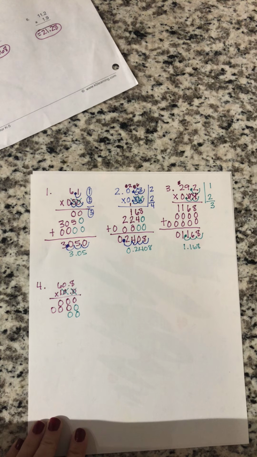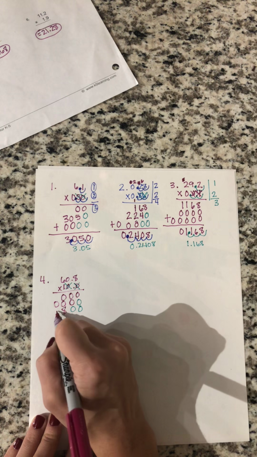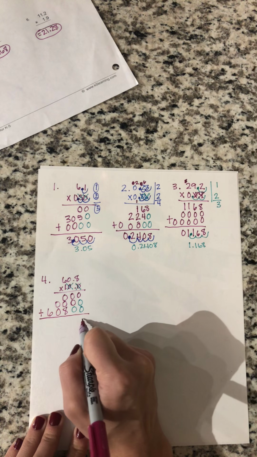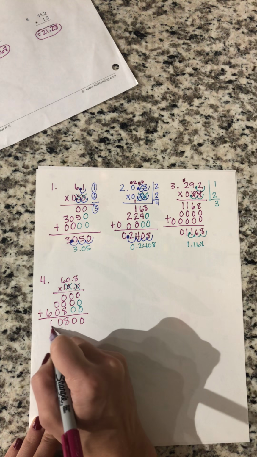Now I'm at my 1. 1 times 8 is 8. 1 times 0 is 0. 1 times 6 is 6. Now I can add them all up, and I have 0, 0, 8, 0, 6.